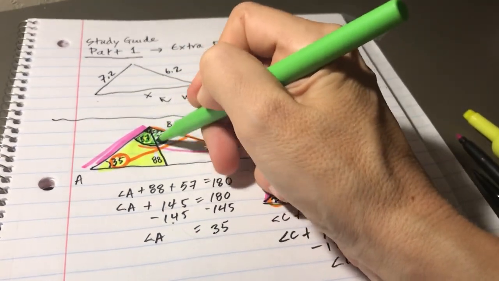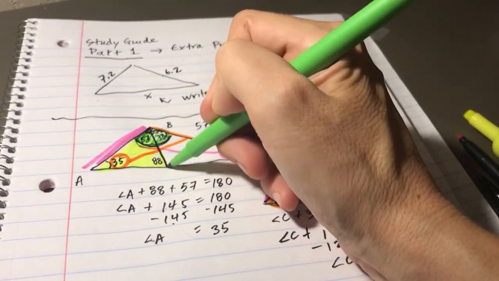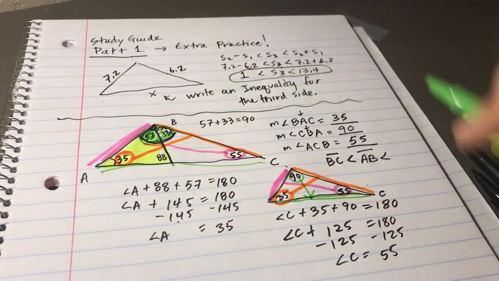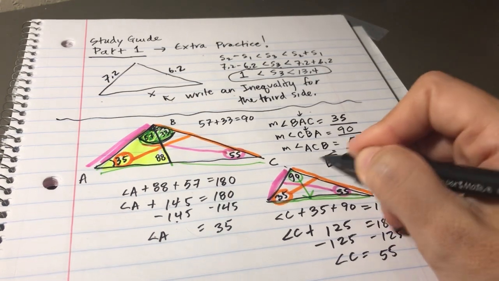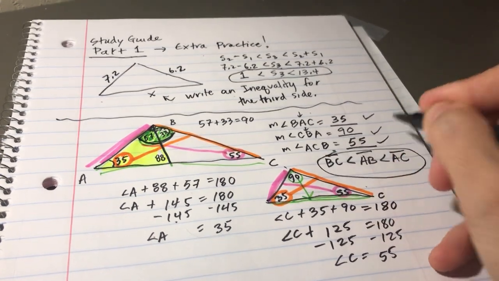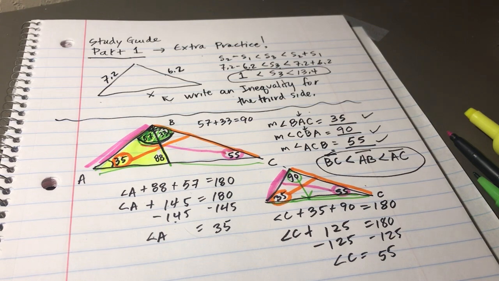And this is where it gets a little tricky. I got to think about both of these because that's what's creating this big side AC. So I've solved for the missing angles and I've ordered the sides least to greatest. Looking good.